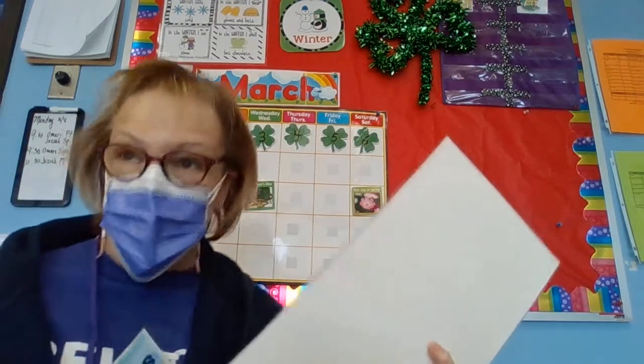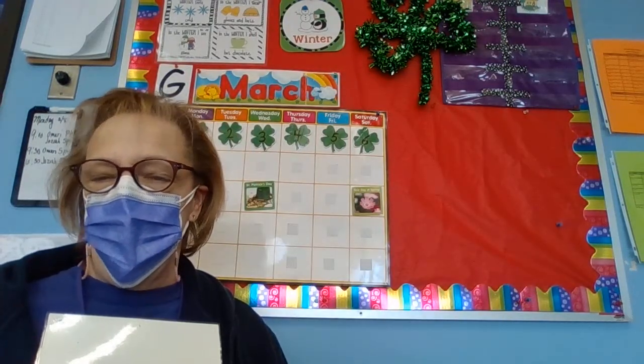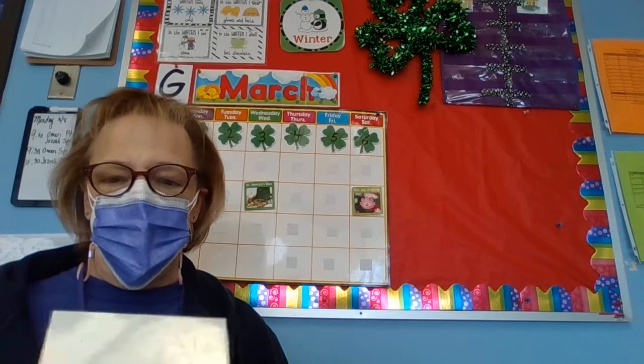Yay! Although we don't need a calendar to tell us that. I already saw flowers coming up at my daughter's house. And I haven't noticed any trees budding, but I haven't really looked either. I did notice that the flowers were coming up.